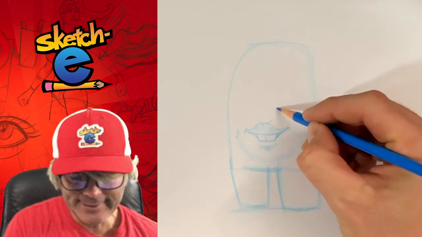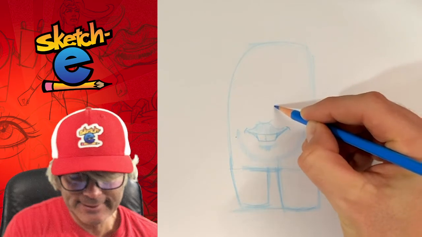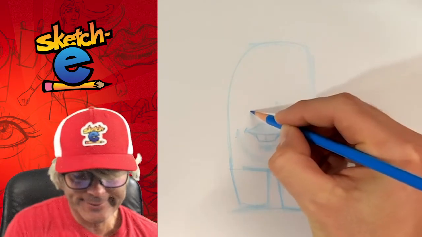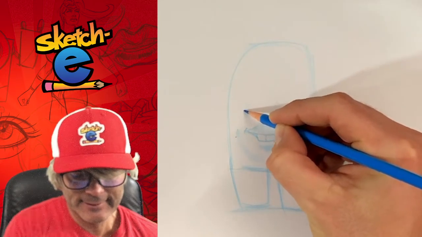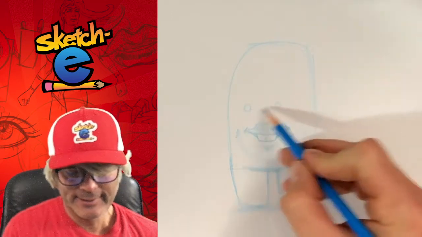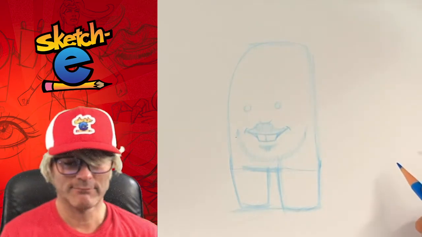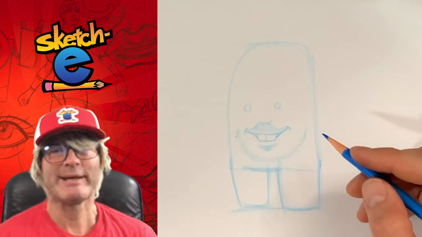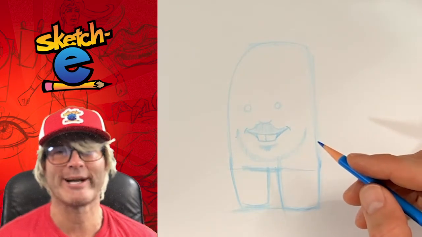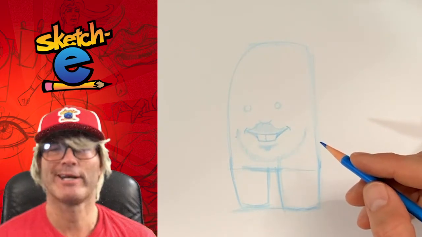Let's draw his eyes. What we'll do is little circles like this, and a little circle like this. Okay, just on either side of his nose. And for some reason, Mr. Beast has a sleepy expression, like he's ready to go take a nap.